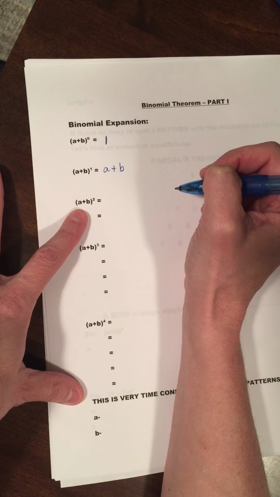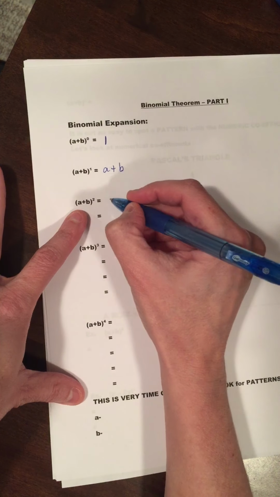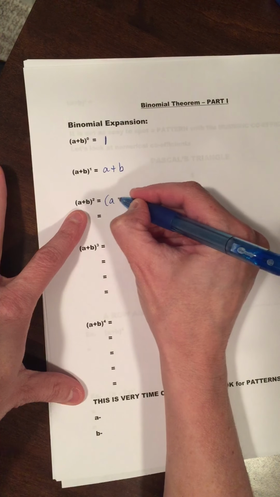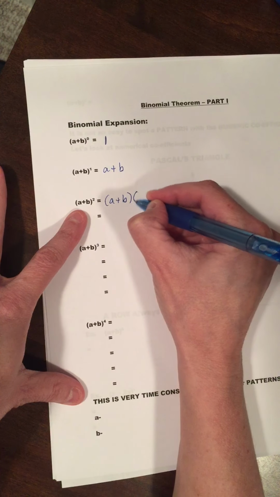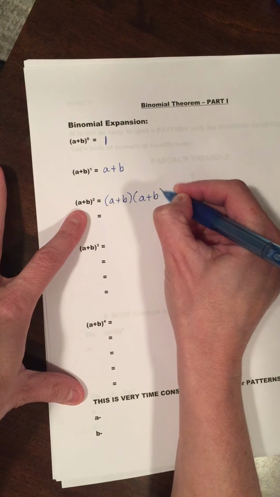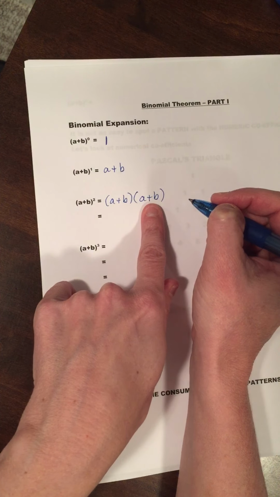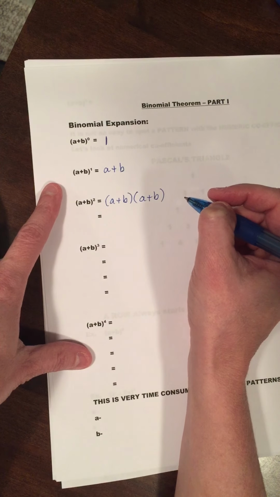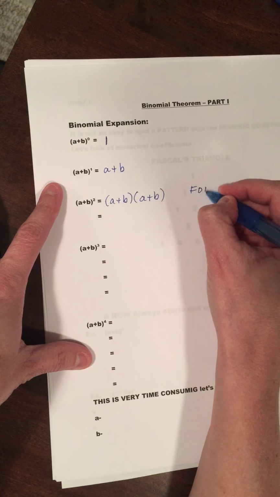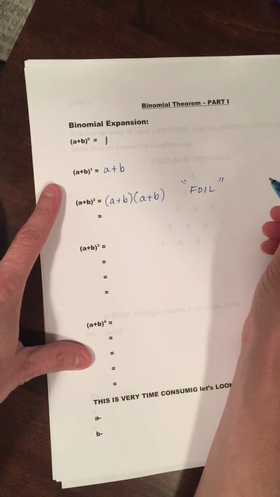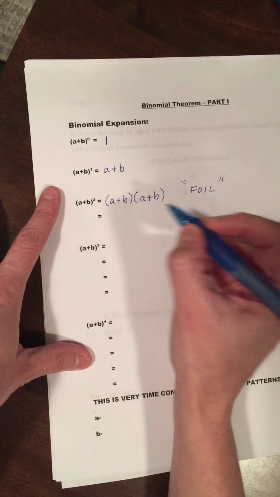Now, when we look at our next example, you're familiar from grade 9 that if I'm squaring that binomial, it's best for me to write it out. And then I am going to use the beautiful process of FOIL to expand it.